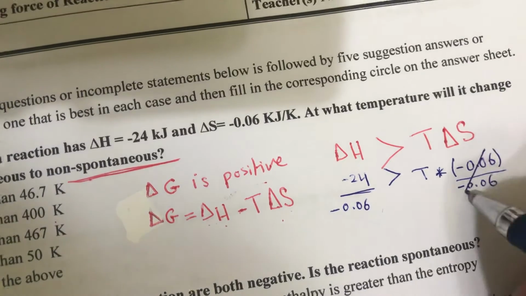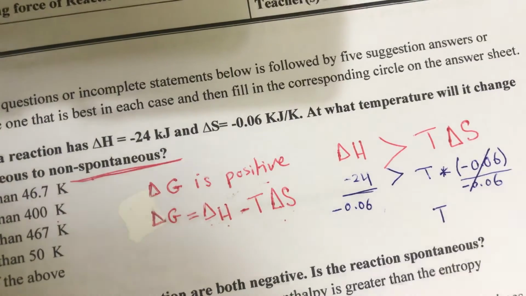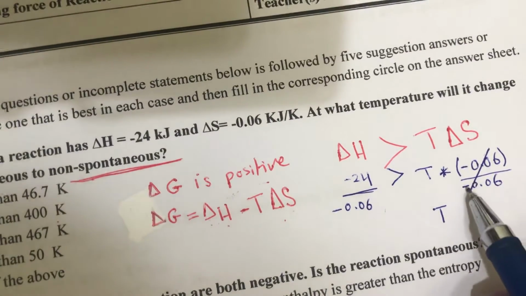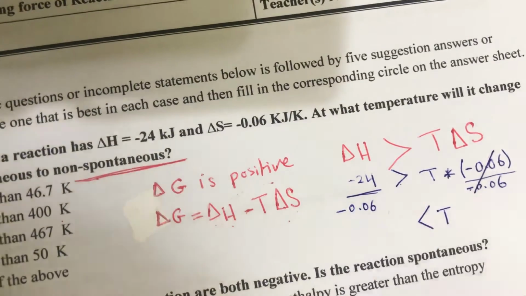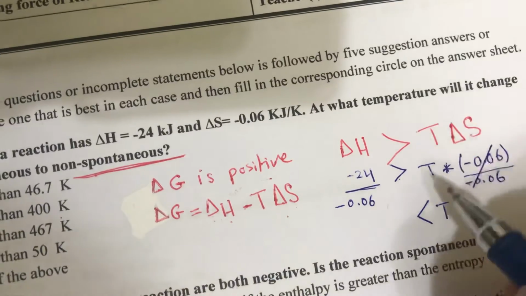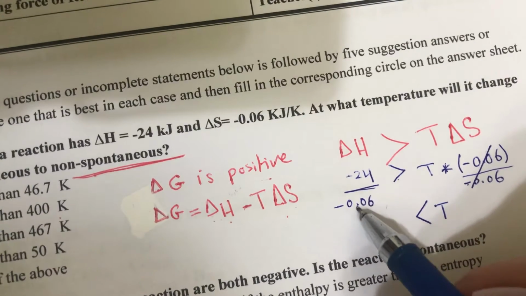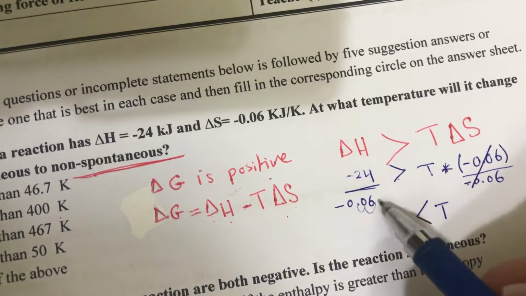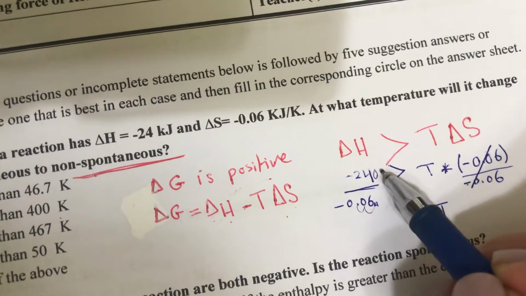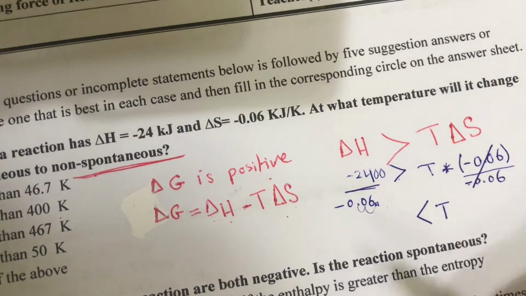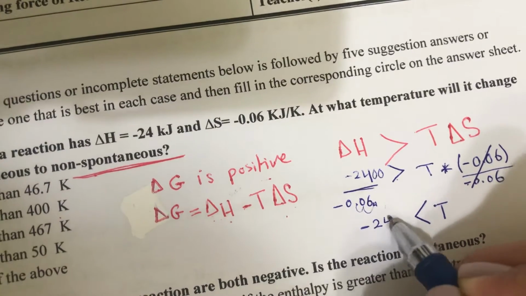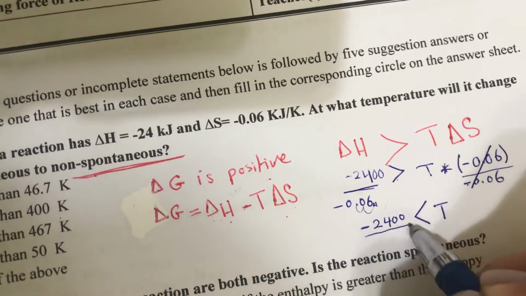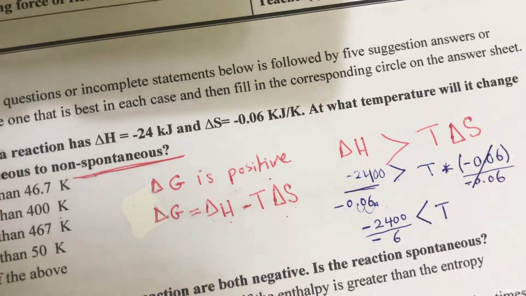When you divide by a negative, the sign is reversed. So here you have to move the decimal 2 units, so add 2 zeros: negative 2400 over negative 6.